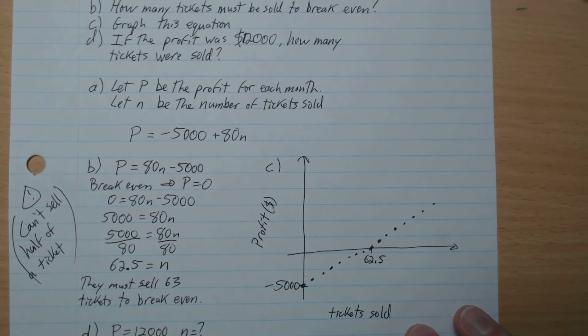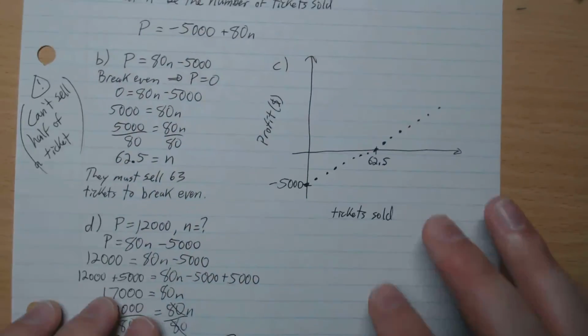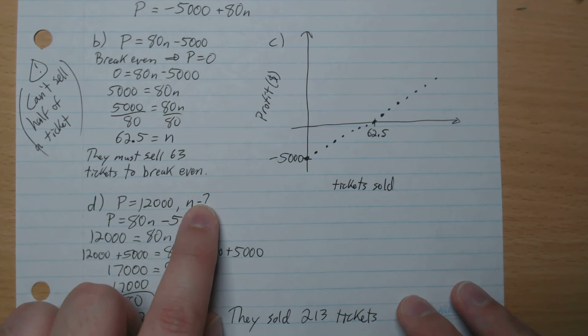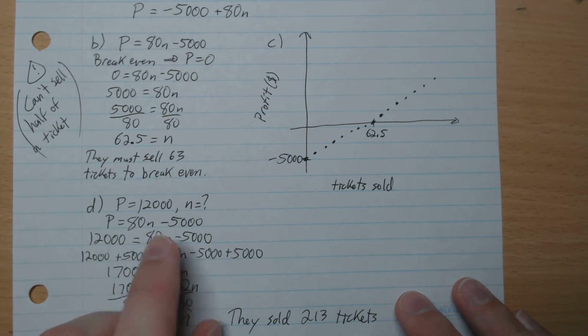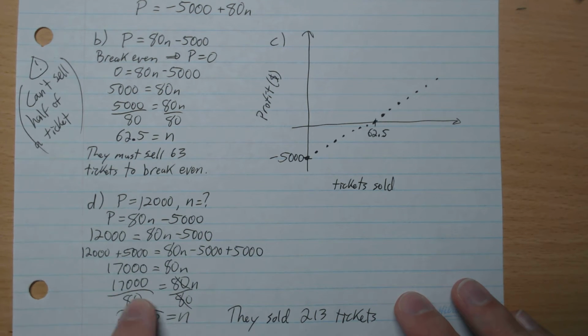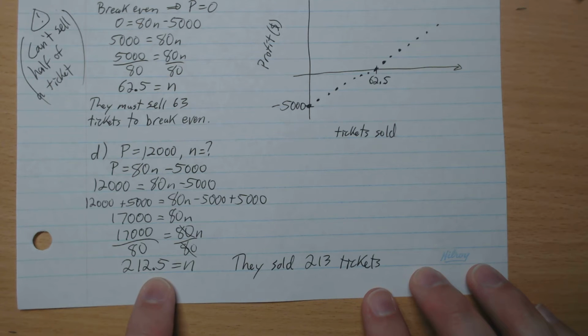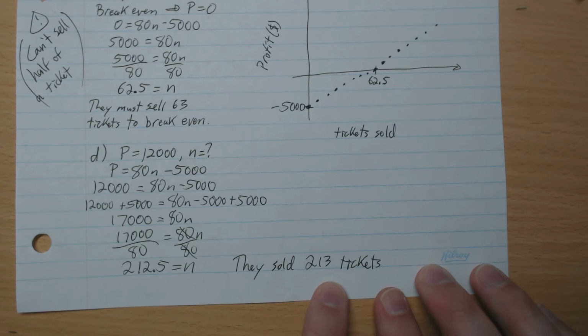D, if the profit was 12,000, how many tickets were sold? So we go here, P equals 12,000. N is what? How many tickets sold? Plug in 12,000, plus 5,000 to both sides, divide by 80 to both sides, and so N equals 212.5. So to make this profit, they need 213 tickets.